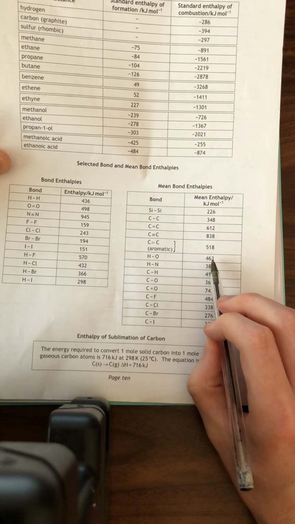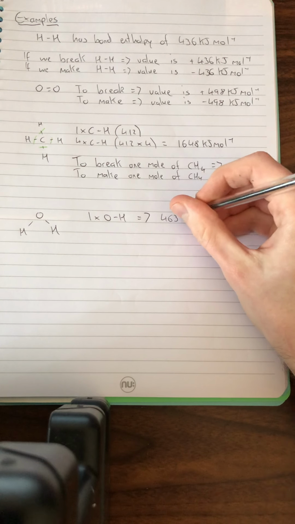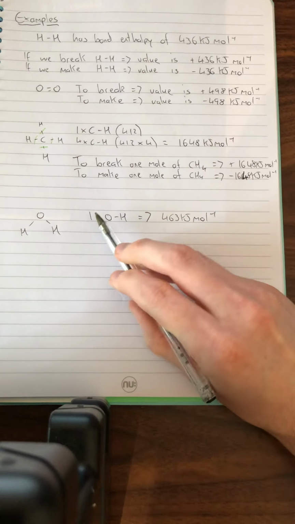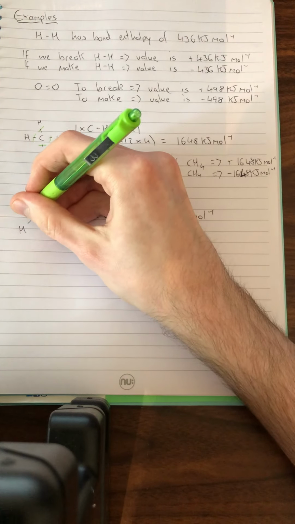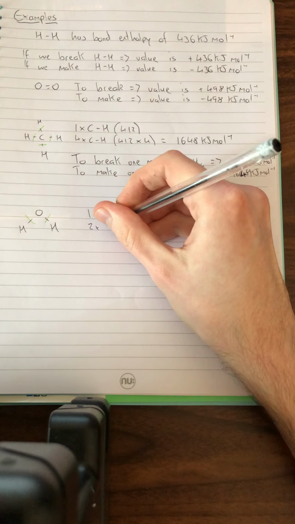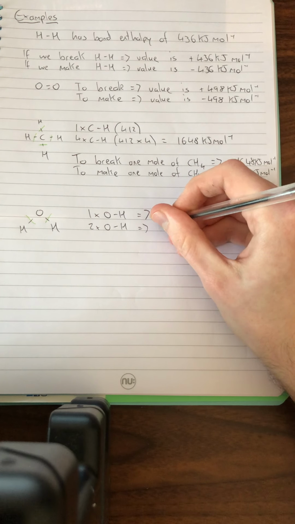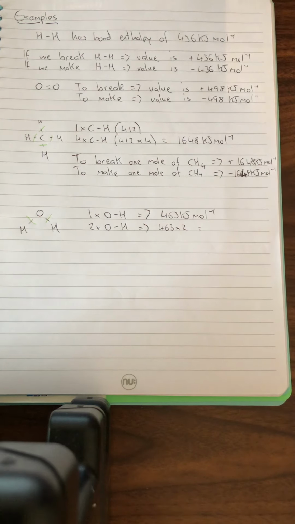That's 463 kilojoules per mole. However, we don't just have 1 O–H bond, we have 1, 2. Okay? So if we want to find out what 2 O–H is, very simple, just 463 times 2.